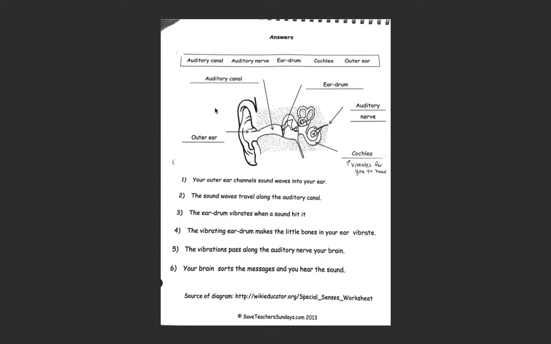I know that some of you are really artistic, so you're going to be able to draw this really easily, but as long as you know the order and you write this order right down here in your notes, you'll be just fine. But you do need to know the order that sound enters your ear and how it works.